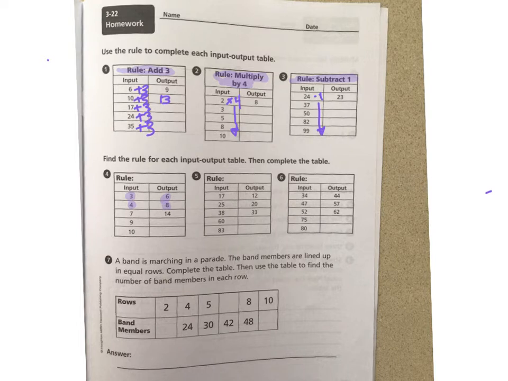From 3 to 6, I could go, ooh, could it be a times 2? Does that work? 3 times 2 is 6. Does that work for the next one? 4 times 2 is 8. It works for that one. Usually if it works for both of those first two, then you have the correct rule. So then I would go up to my rule box, and instead of saying multiply by 2, I can just say times 2. Okay. And then I would fill in the rest of my chart, doing that times 2 all the way down. So you kind of have to be a detective and figure out the rule.